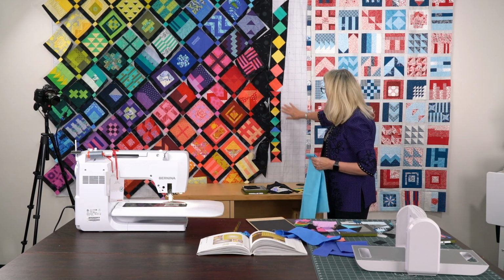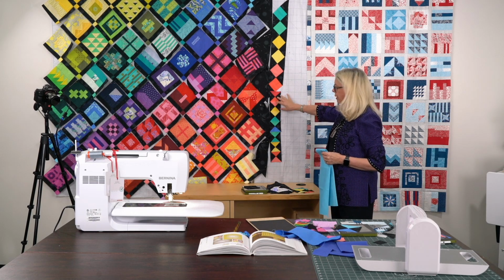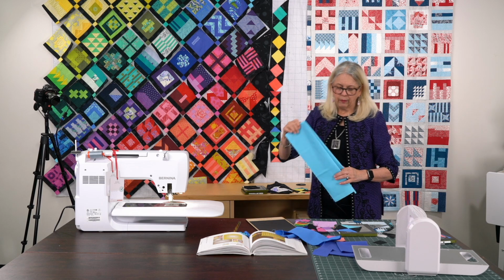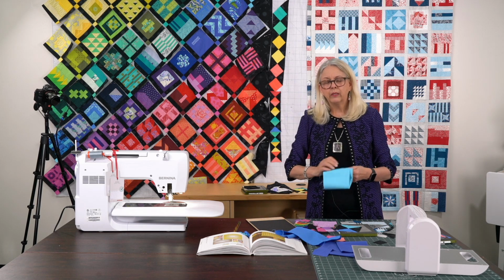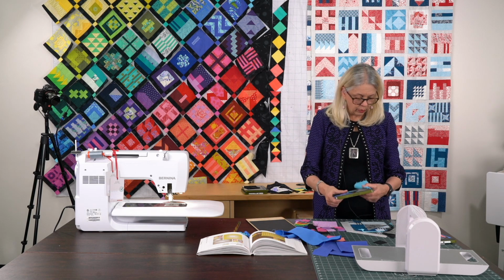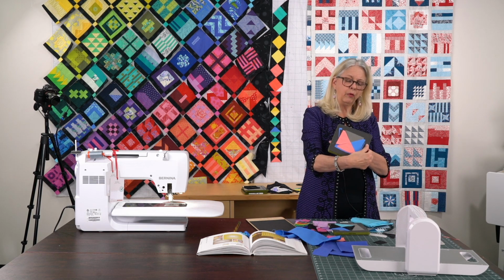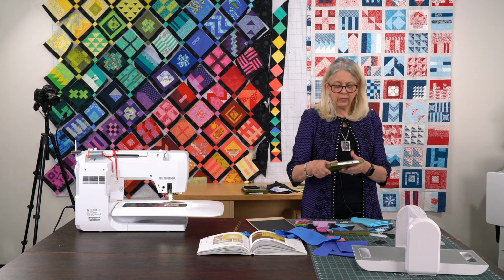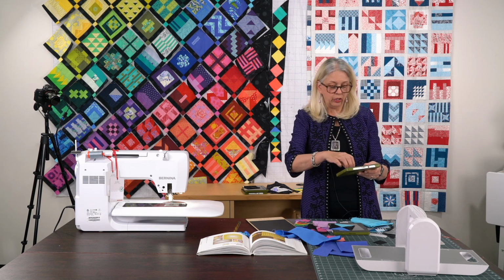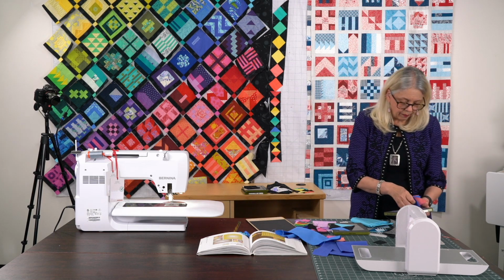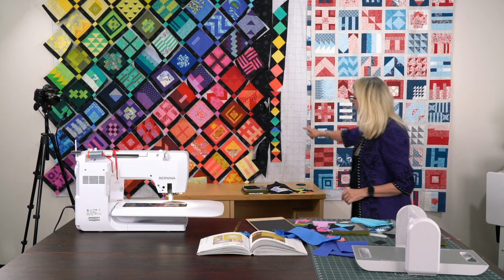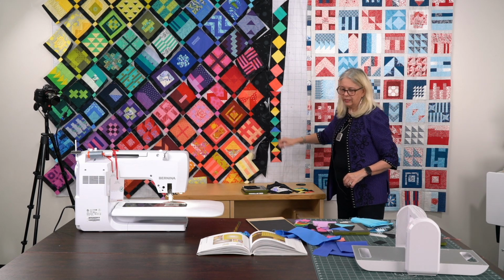This is the inner border that I'm thinking about right now. And I think I'm going to use the AccuQuilt. It's die number, let me give you the number. Die number 4. And so this is die number 4 on the 6-inch cube. And that is how I did this.